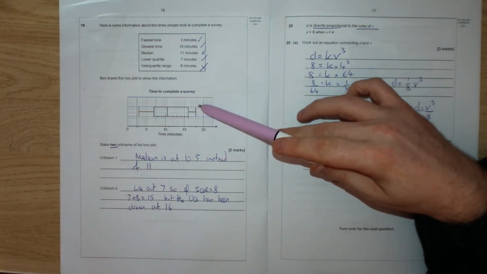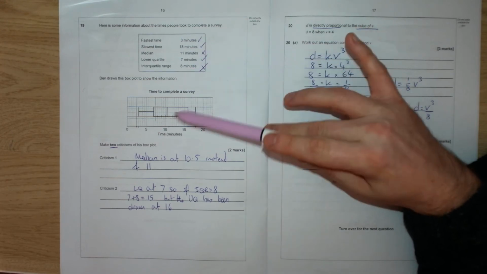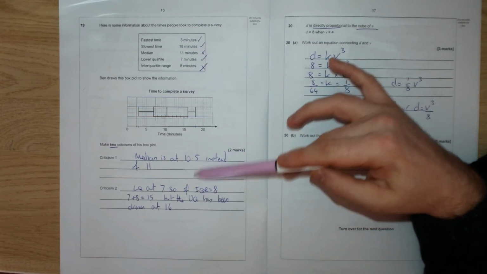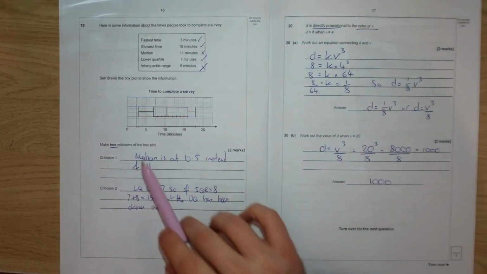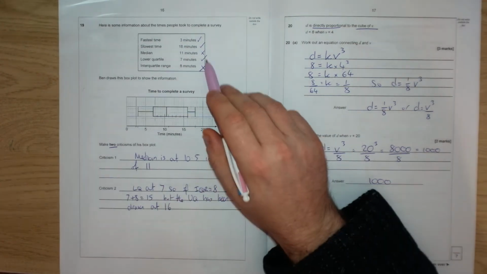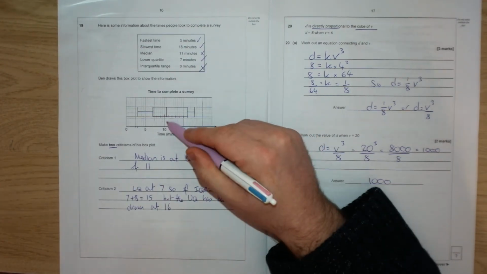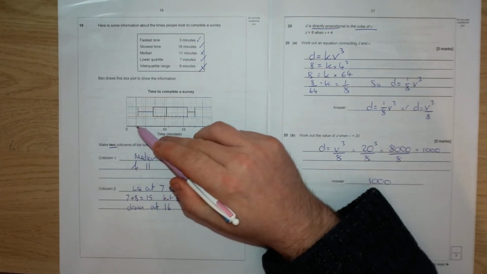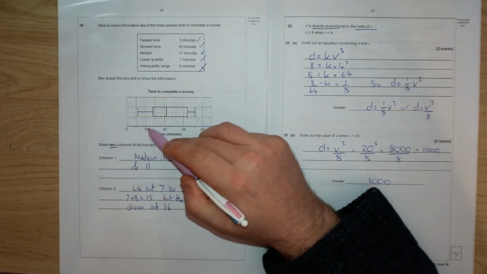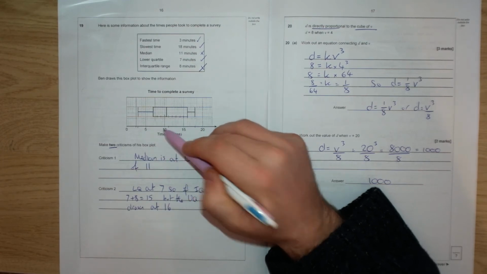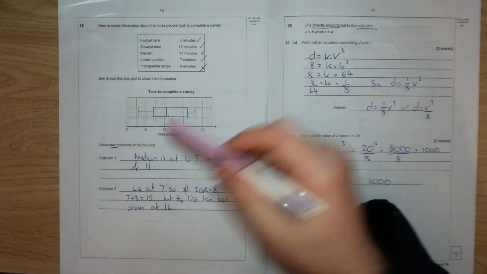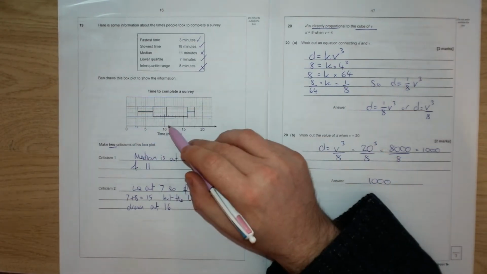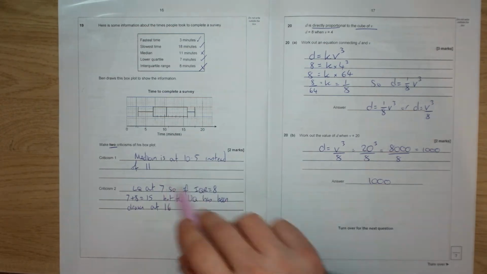The obvious way of tackling this is, because it's giving you this data, probably 2 of the things are going to be wrong. So we go through them. The median is supposed to be at 11. If you look here, each one of these little boxes is worth 2. So we go 2, 4, 6, etc. 10. So that one's going to be 11 there. It should have been there. It's actually at 10.5. So the median's in the wrong place.